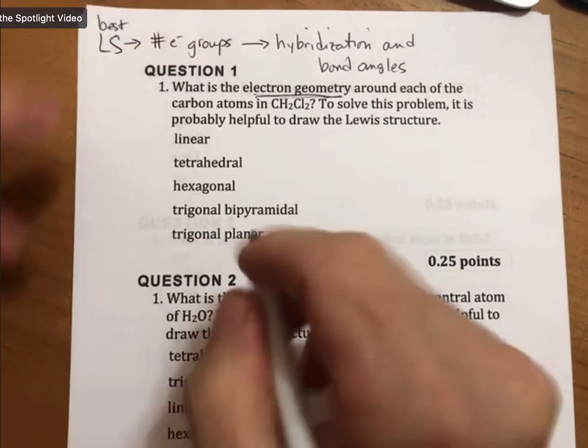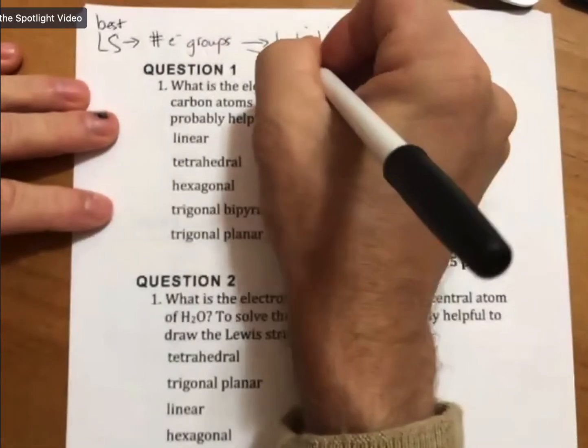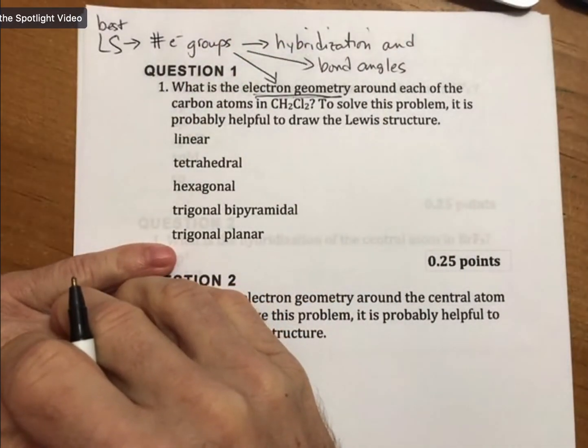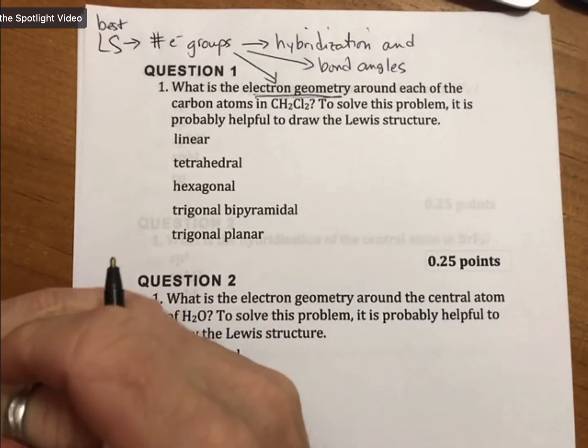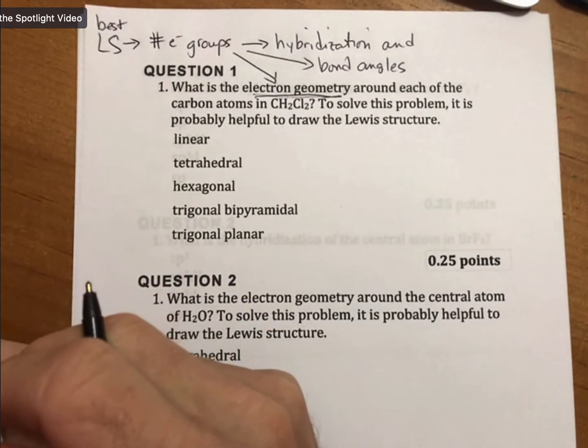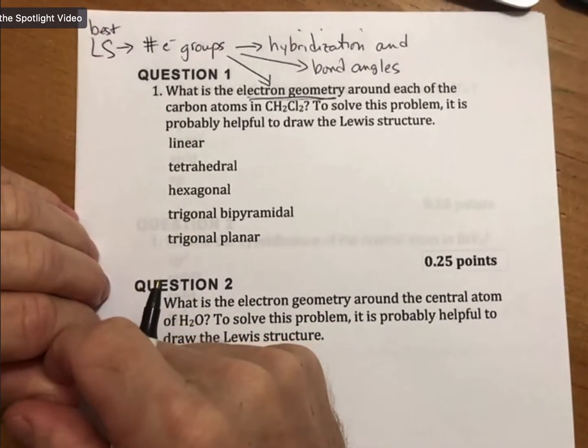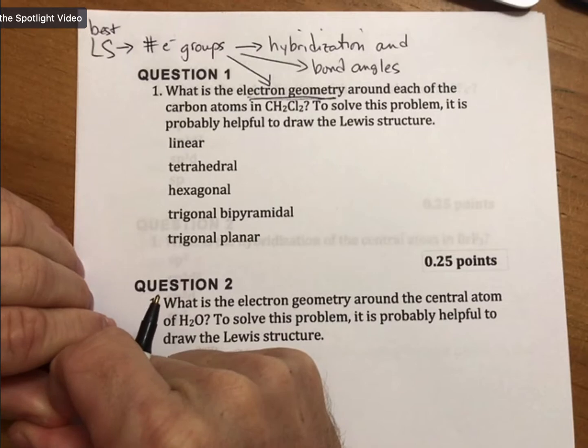And from there, you can determine the hybridization, the bond angles, and the electron geometry. So everything in this portion of the class goes back to doing a best Lewis structure and feeling comfortable doing that. So we'll go through this process each time.